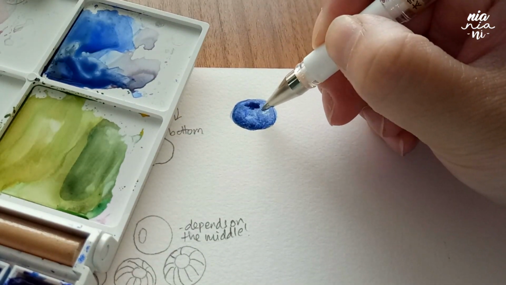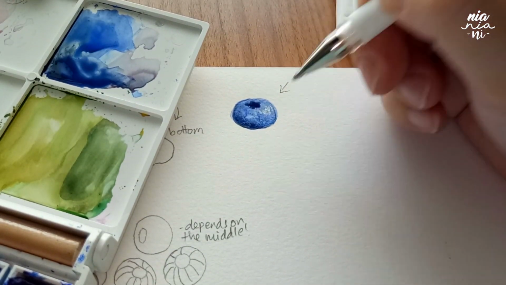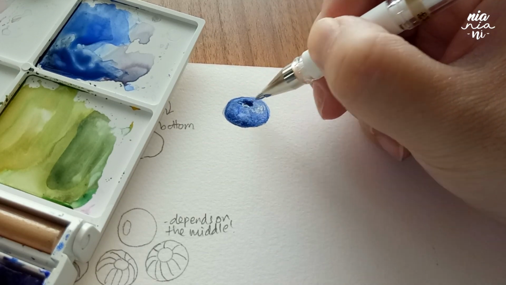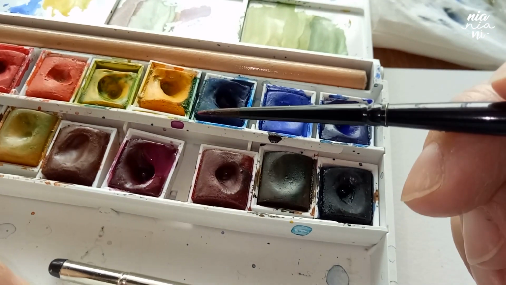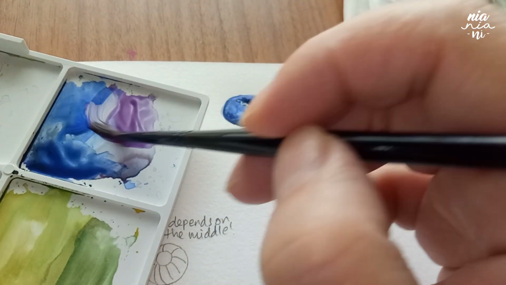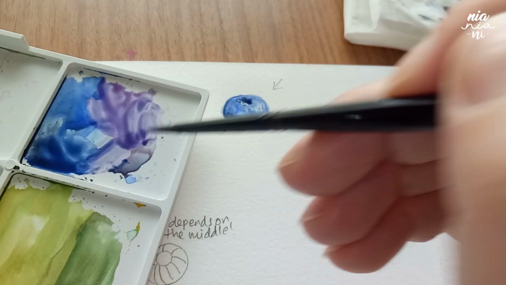To add the final highlights, I like to create some texture with my white pen, and I'm just lightly making some white marks on the side. Then I'm going to finish this off by mixing the purple lake into the blue mixture, and since the light is coming from the top right, my shadows are going to be on the bottom left.